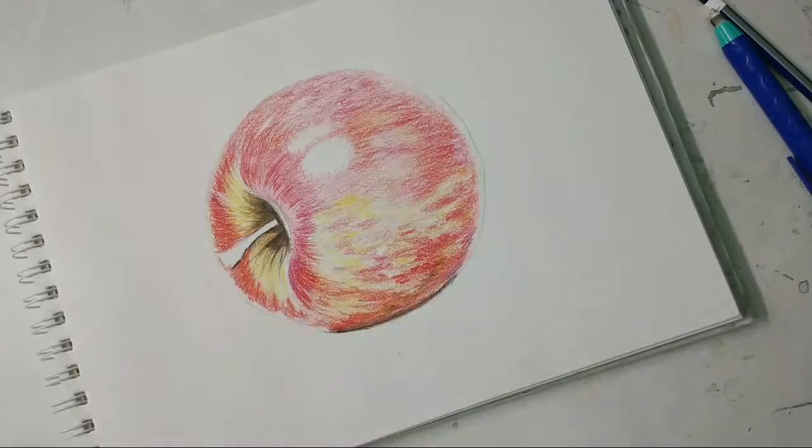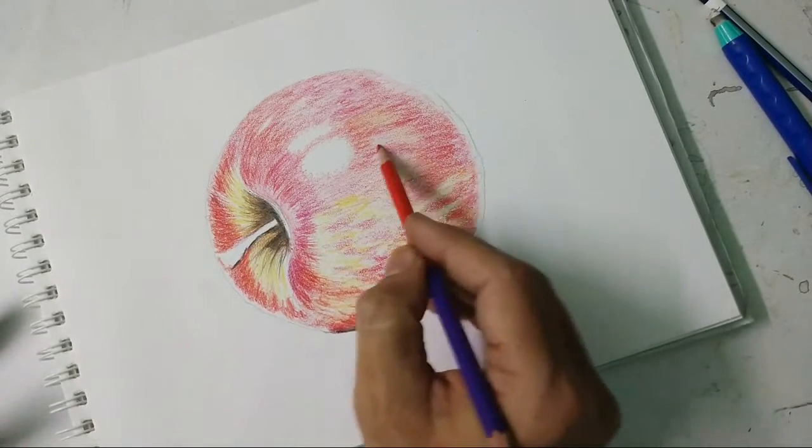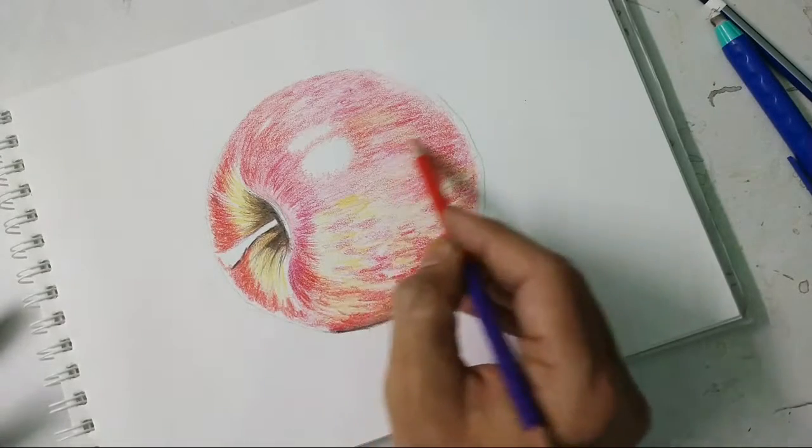And over this I am putting a shade of red, and there is yellow already used.